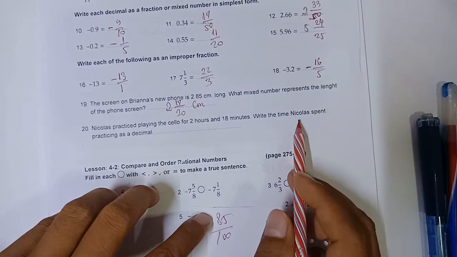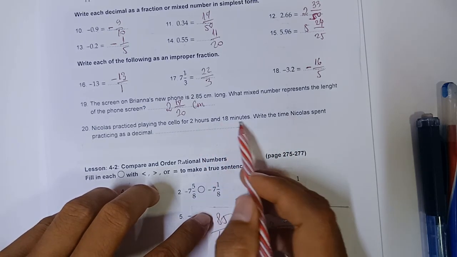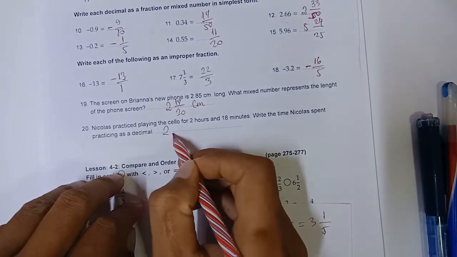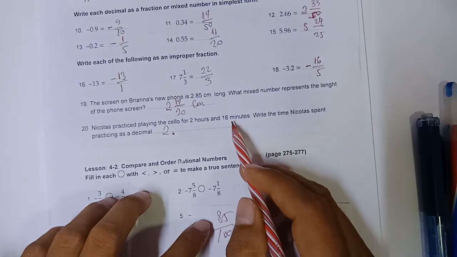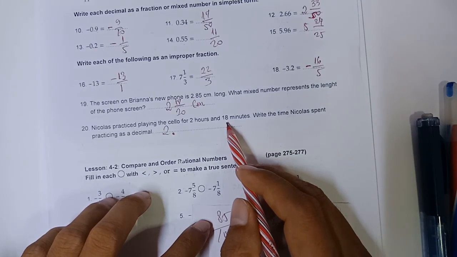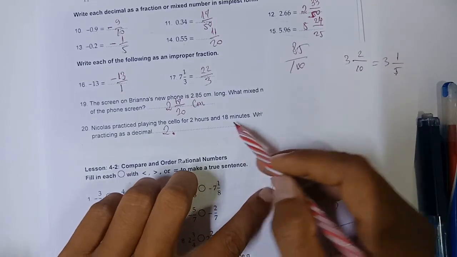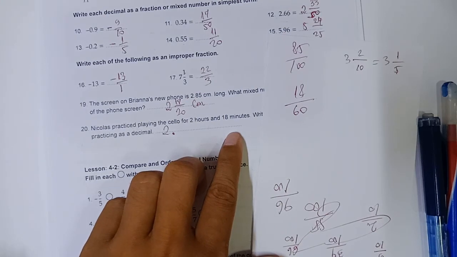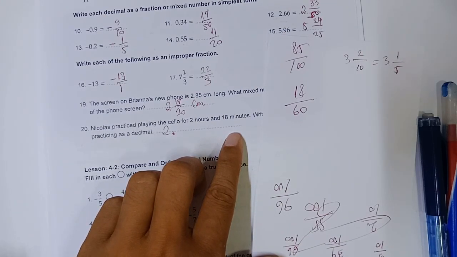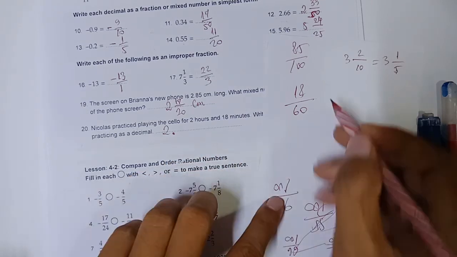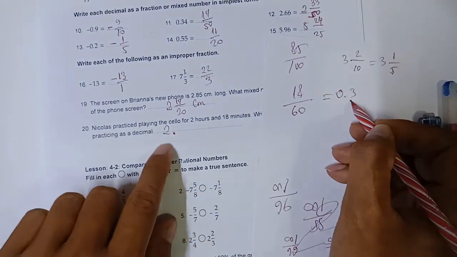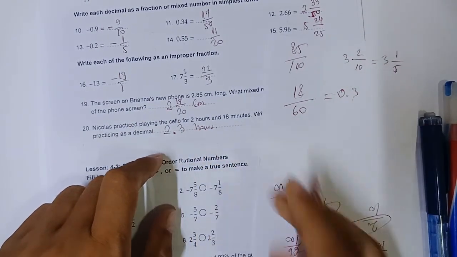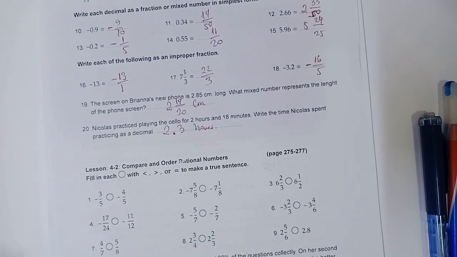Okay, now write this as a decimal. 2 hours and 18 minutes. Write the time Nicholas spent practicing as a decimal. Okay, 2 hours point. Now this is 18 minutes. 1 hour you have 60 minutes. So to make minutes into hours, you got 18 divided by 60 in this particular case. 18 divided by 60 will give you 0.3. This is going to be 0.3, and then you combine with 2, so 2.3 hours. Okay, that's it for lesson 4-1.